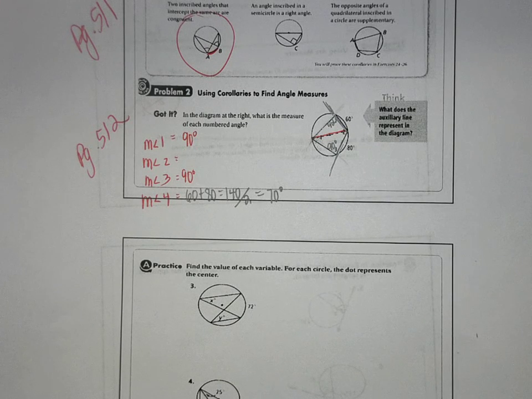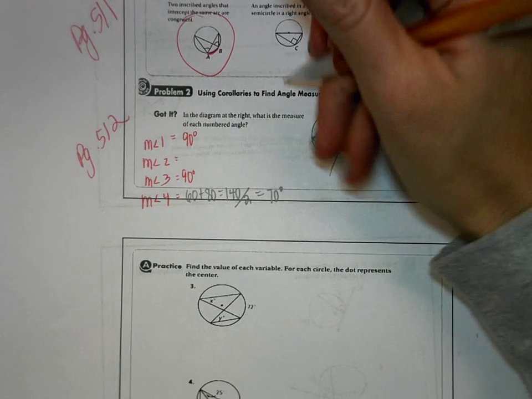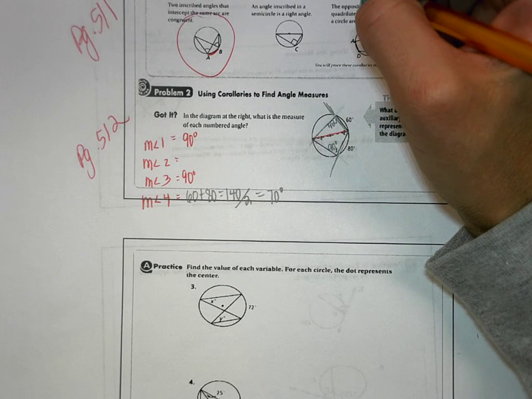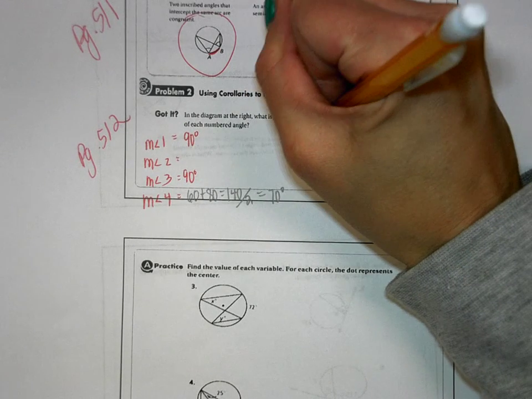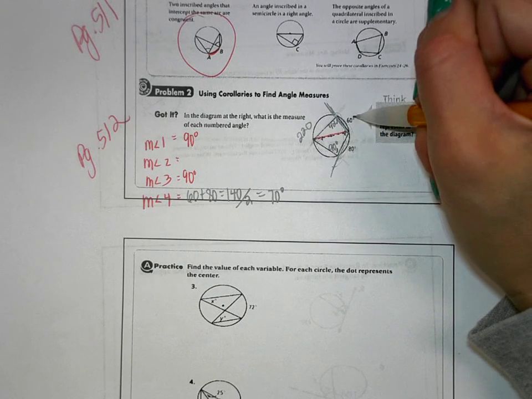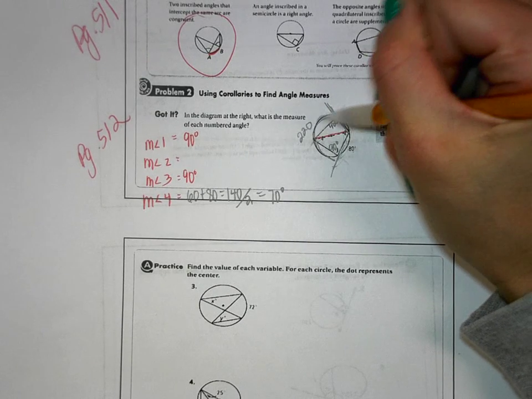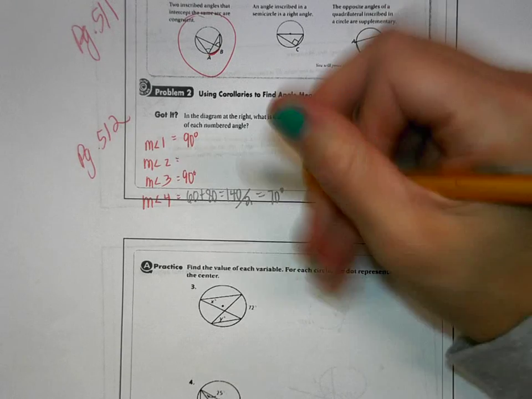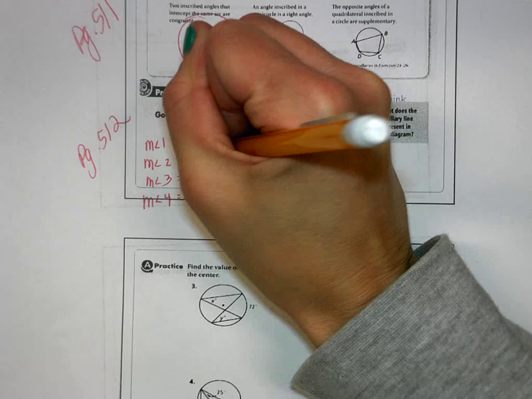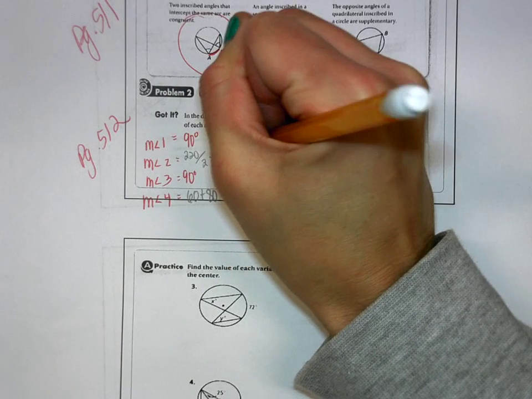I added 60 and 80 to get 140, and then subtracted that from 360 to get like the outside of the circle. Good. Okay, so 360 minus that ends up giving you what? 220. Okay. So Kyle was like, okay, this part of the circle over here was 60 and 80, so this whole arc over here has to be 220 because the whole circle is 360. And then 220 divided by 2 equals 110. Okay? That is one way of doing it.